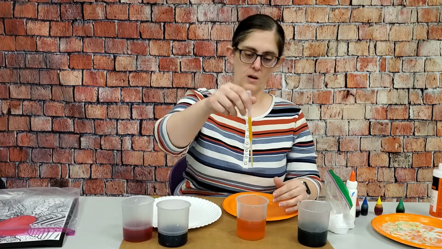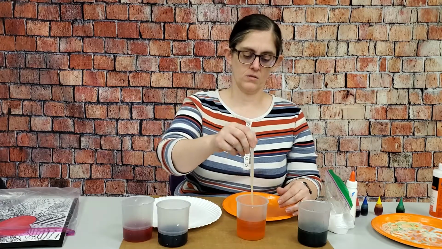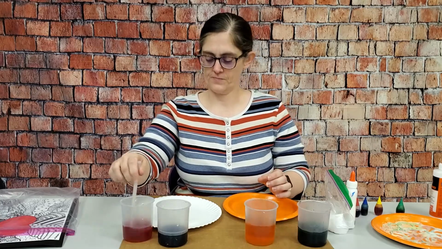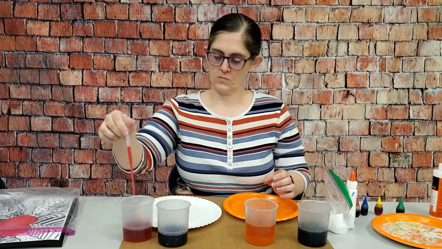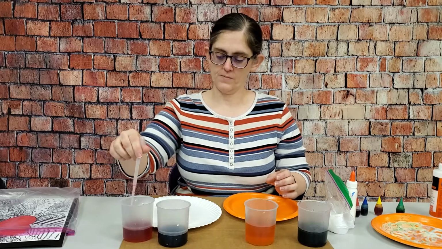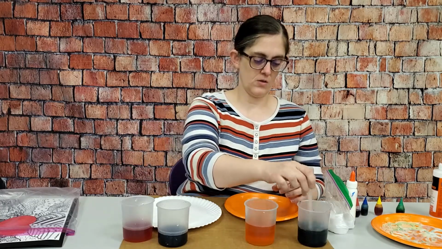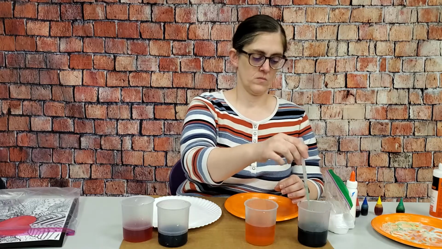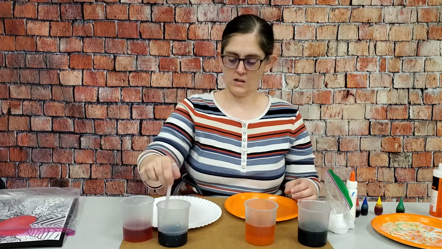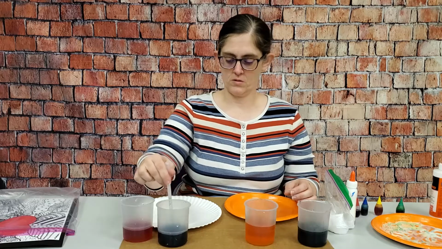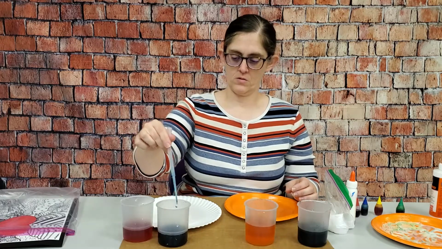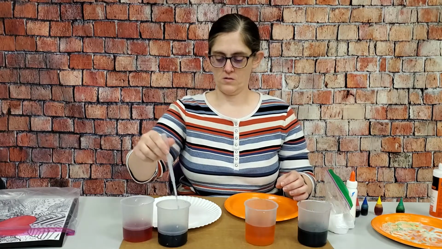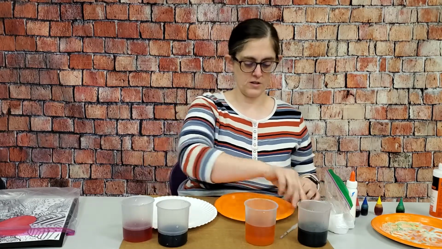So you can pull it up and it's nice yellow. And then let's do the red next. That's a good red. And then the green. And the blue. The blue is pretty much the darkest. Okay, so we're going to just set that out of the way.